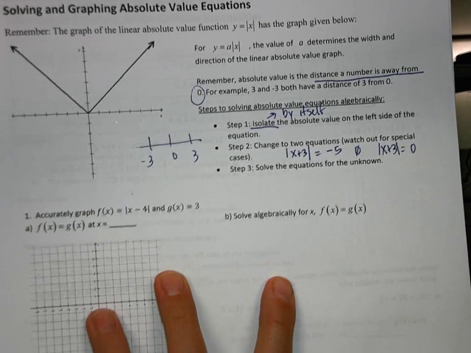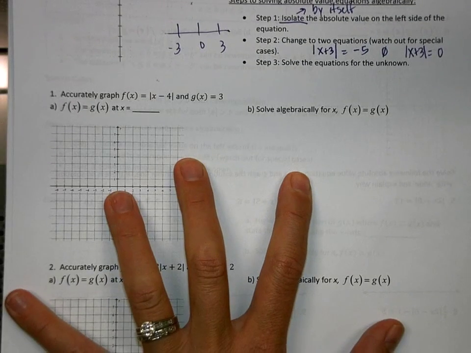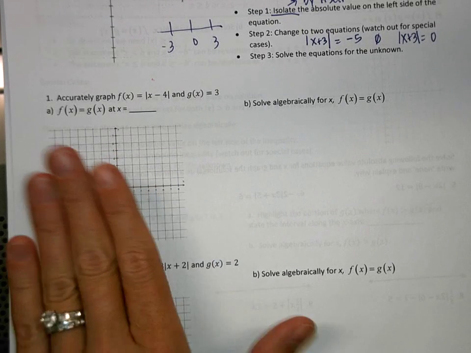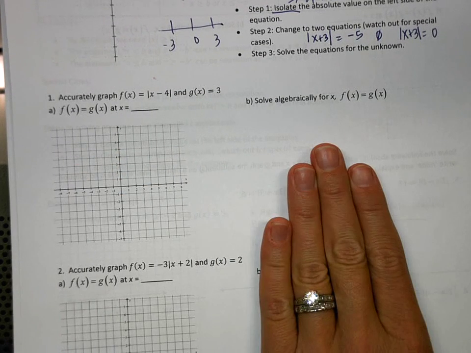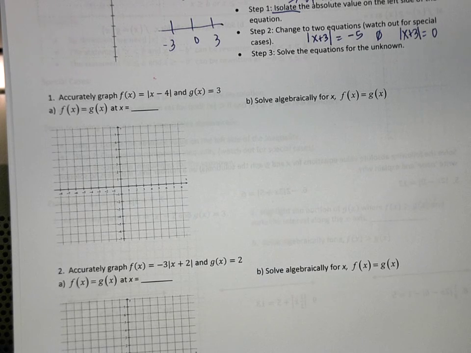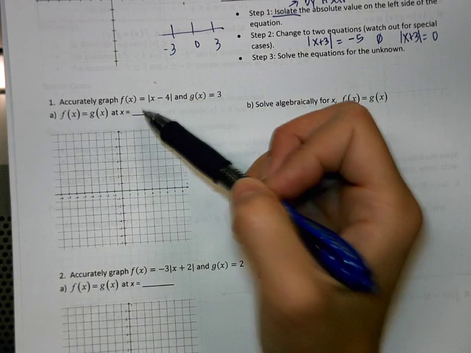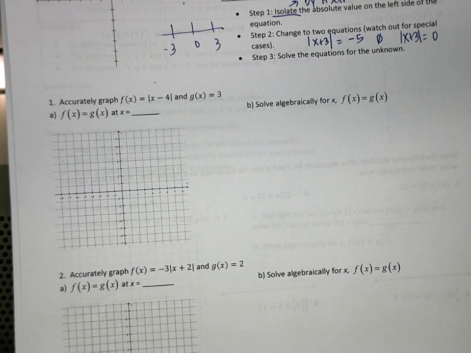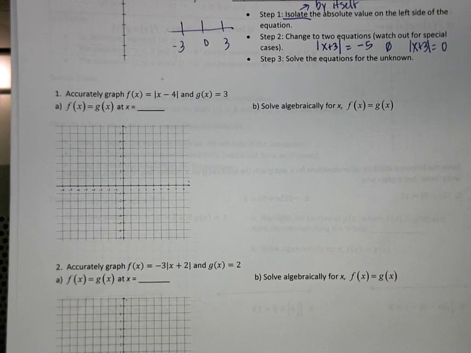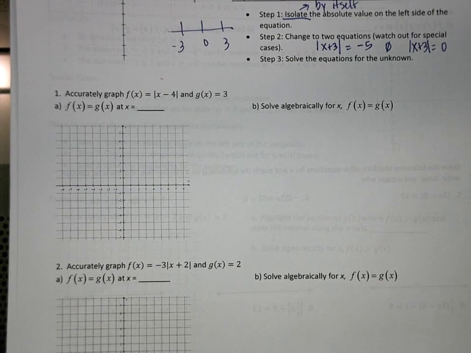So what we're going to do today for a few examples is we are going to solve it on a graph, and then we're going to solve it algebraically. Same problem. Does this sound okay? All right. So the first thing we're going to graph is f of x equals the absolute value of x minus 4. So how would I graph that equation? What do we start with?